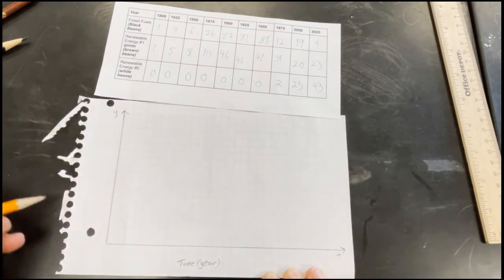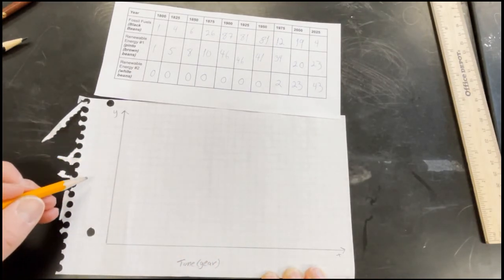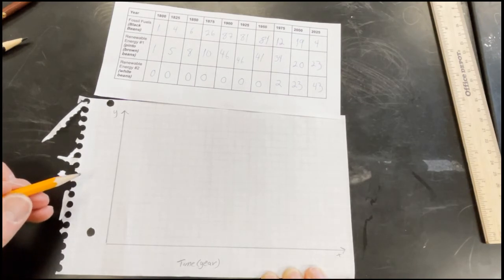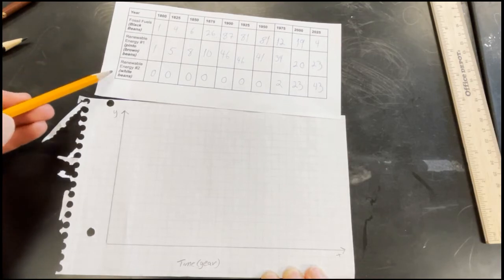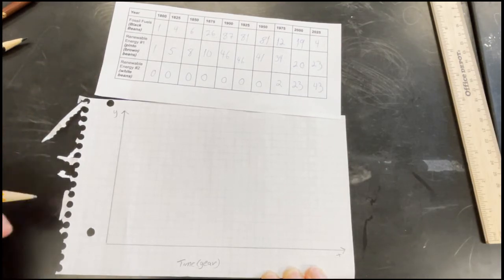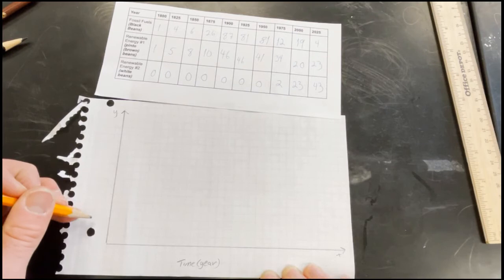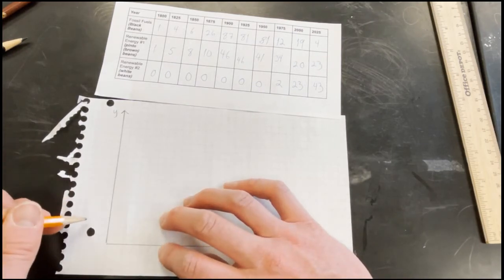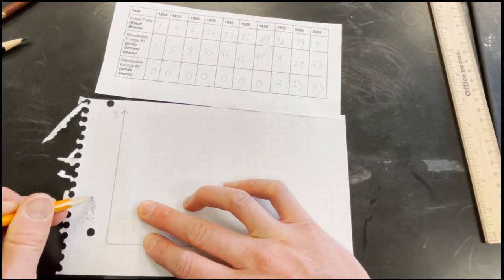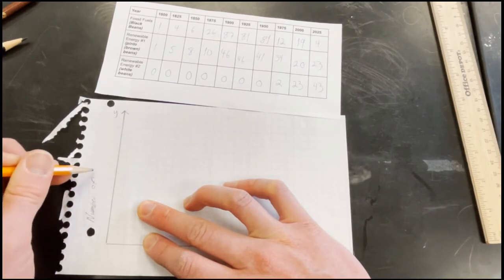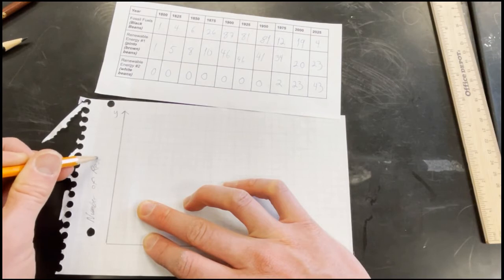And then over on the left-hand side, I'm going to put our amount of resources, because here we're going to be having the resource of fossil fuels, renewable energy 1, and renewable energy number 2. So over here on the left, I'm going to write number of resources.